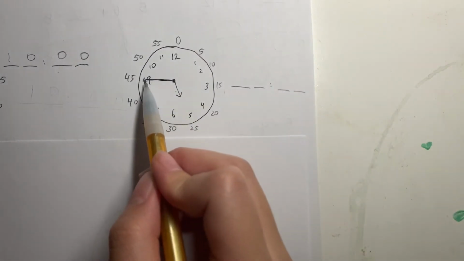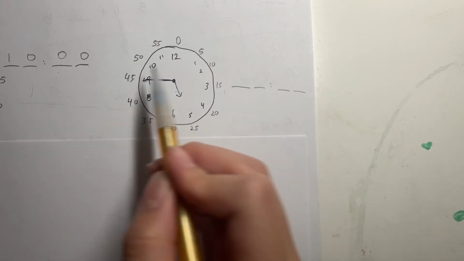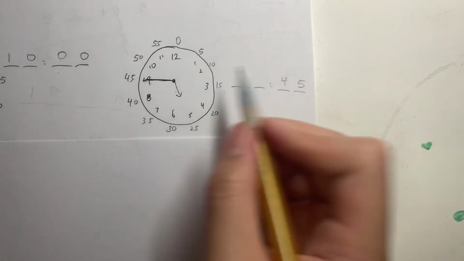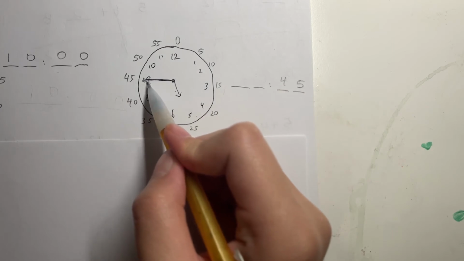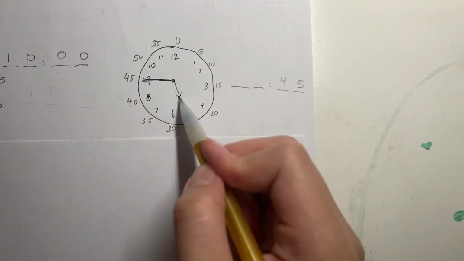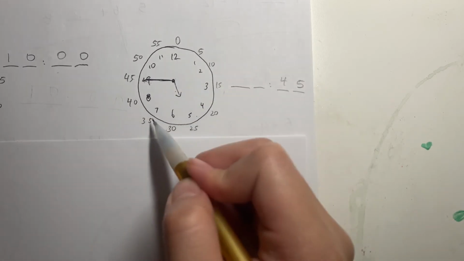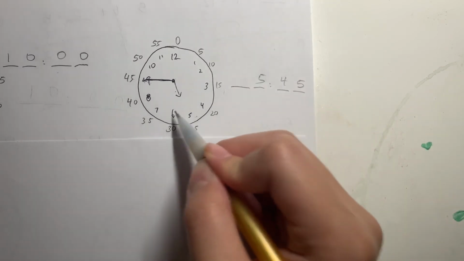So we have the minute hand pointing at the 9, which is also the 45. So we know that the minute value is 45. And this is pointing between the 6 and the 5. But we know that the minute hand hasn't gone a full circle yet. Once it gets to the 12, it'll be past 6 o'clock. But since it hasn't passed 6 o'clock yet, we know that it's 5:45, not 6:45.